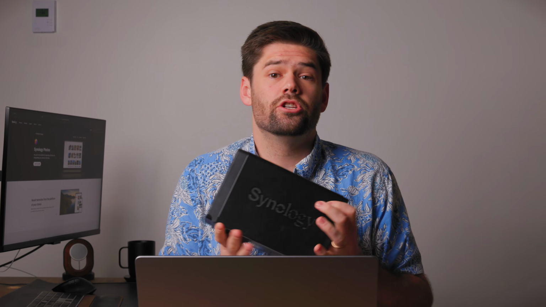So today, we're going to be going over how to set up a Synology NAS for a family. And this is really going to be on the basics. We're going to be focusing on two of their best apps that really make it very easy: Synology Photos for photos and Synology Drive for files.